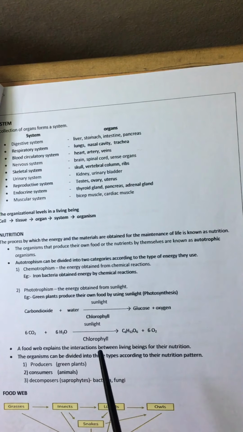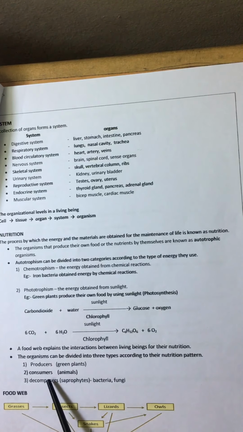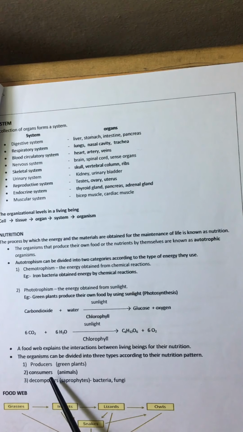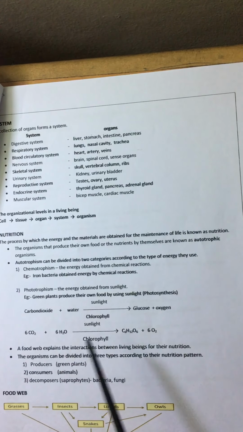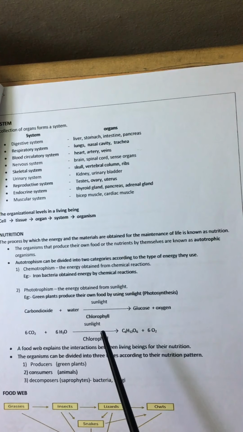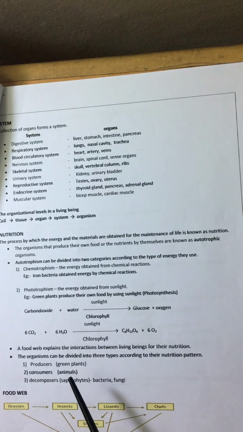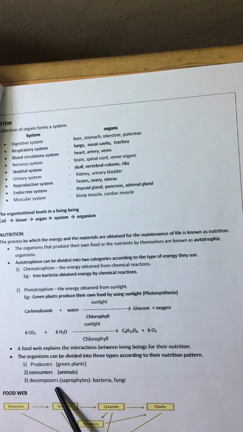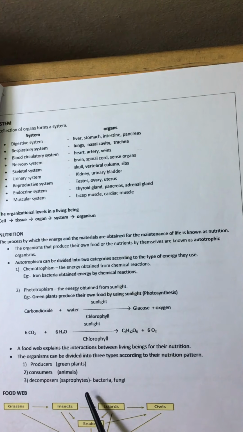Producers can produce their own food. Consumers depend on other organisms; some depend directly on plants, others depend on other animals and so indirectly on plants. Decomposers decompose the dead parts of living organisms and get their energy from them; we call them saprophytes. Mostly the decomposers are bacteria and fungi.